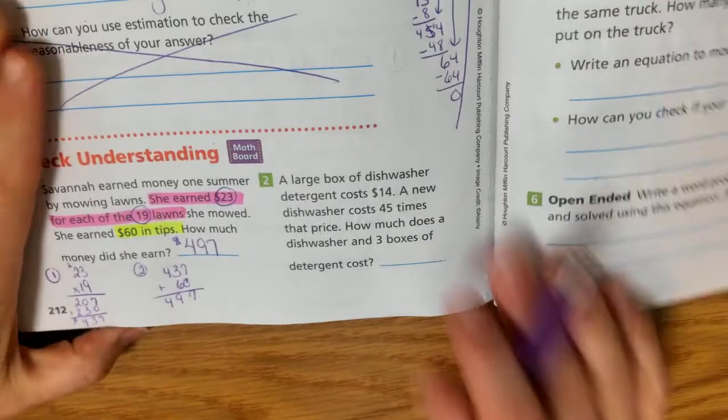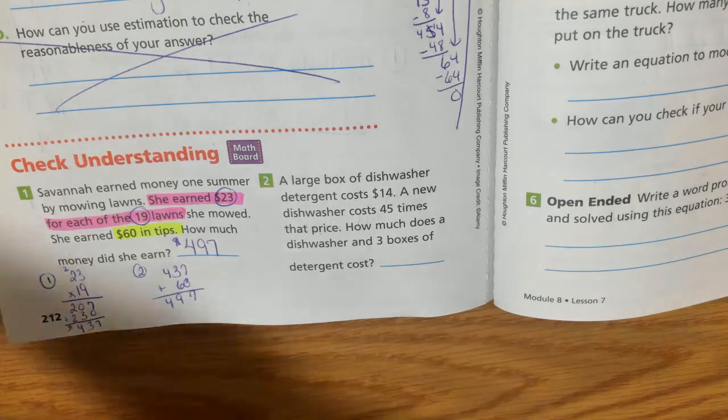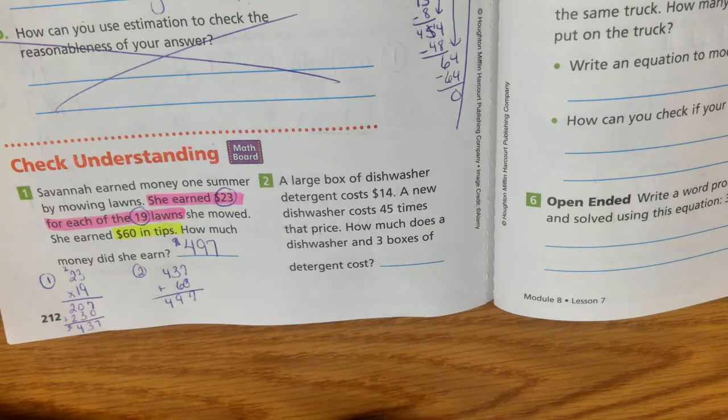All right, number 2. A large box of dishwasher detergent costs $14. A new dishwasher costs 45 times that price. How much does a dishwasher and 3 boxes of detergent cost? Ooh, my goodness. This is quite a couple step problem.